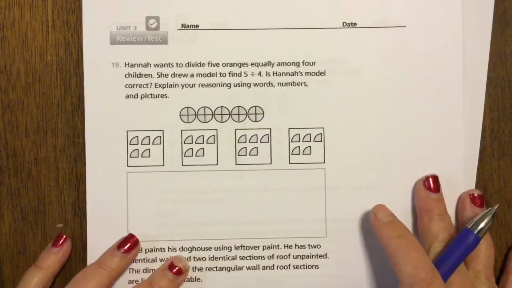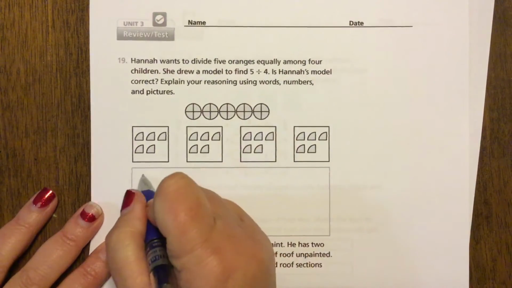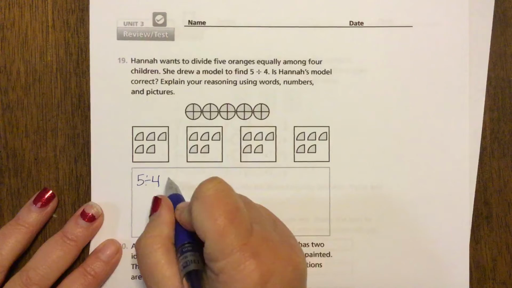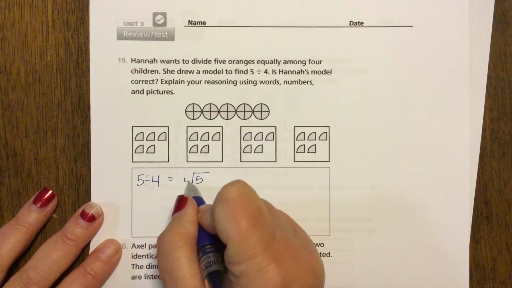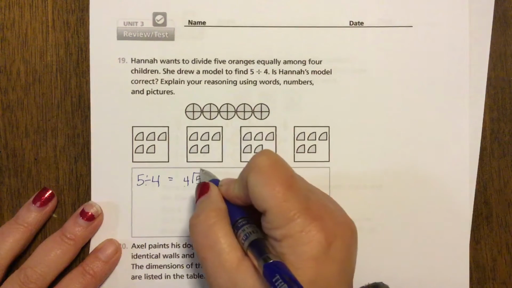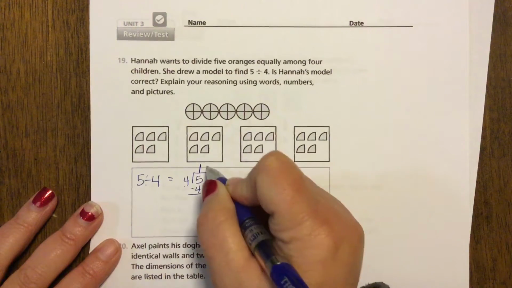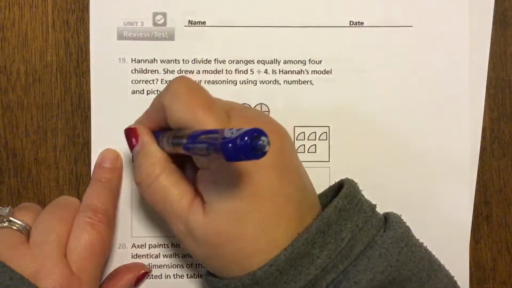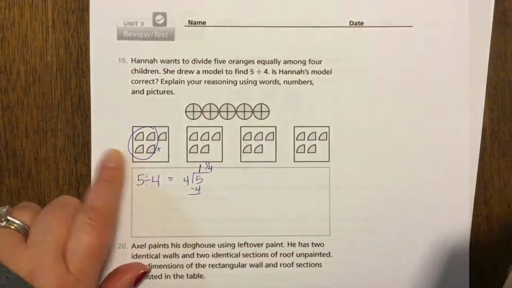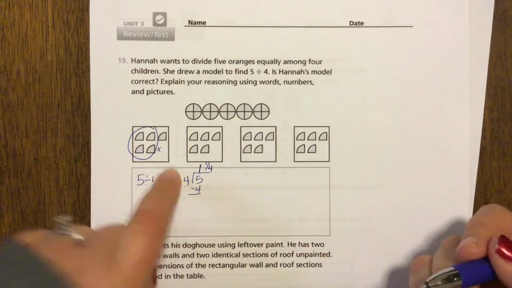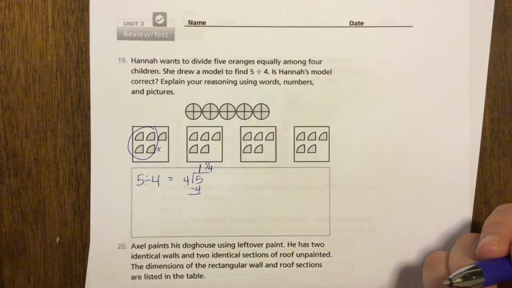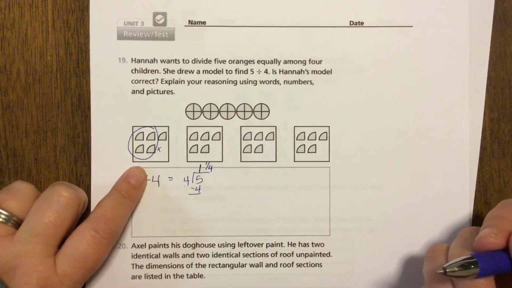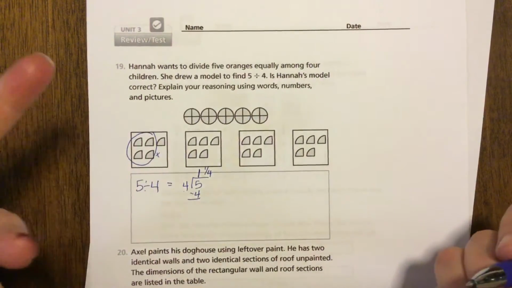So let's do some math. First of all, I'm not going to overthink it. 5 divided by 4 is the same as 5 goes in the house, 4 goes knocking on the door. 4 goes into 5 one time with 1/4 left over. So is that right? So here's 1 plus 1/4. Would that work? That sounds like it works to me. So it would work. And you could circle it and then be like, yeah, that works.